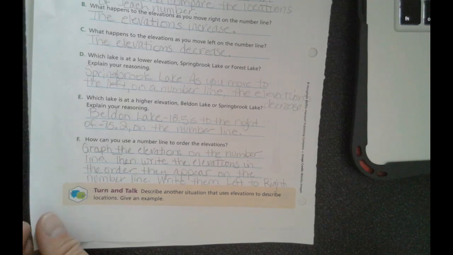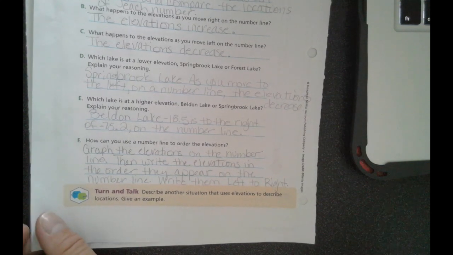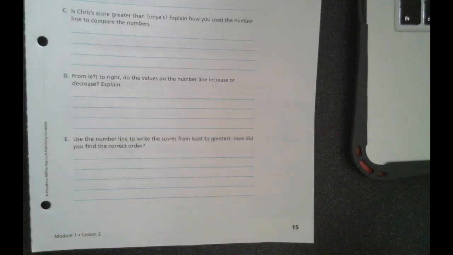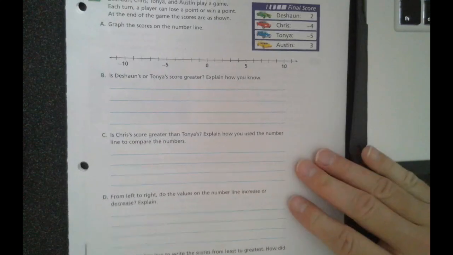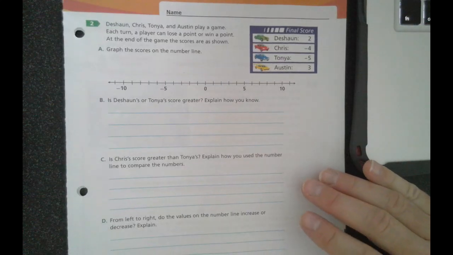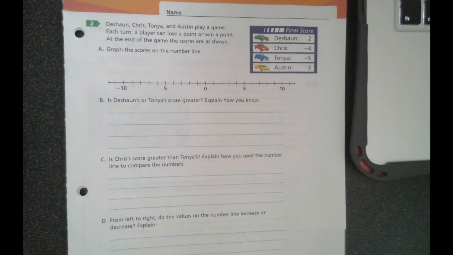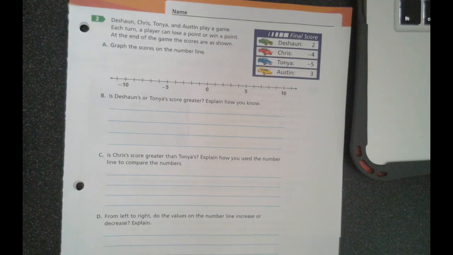If you need to pause this to add anything to your own information, go for it. Otherwise, we're going to move on to page 15. So at the top of page 15, it says, Deshaun, Chris, Tanya, and Austin play a game. Each turn, a player can lose a point or win a point. At the end of the game, the scores are shown. And here's our table showing us the final scores these kids had. It says, graph the scores on the number line. So click pause real quick so that you can graph the 4 scores of these different kids.